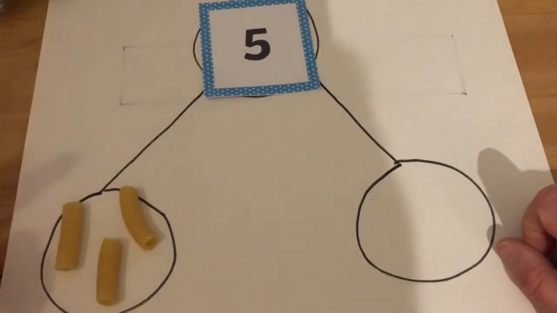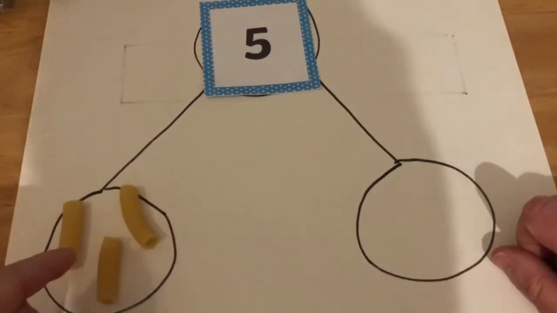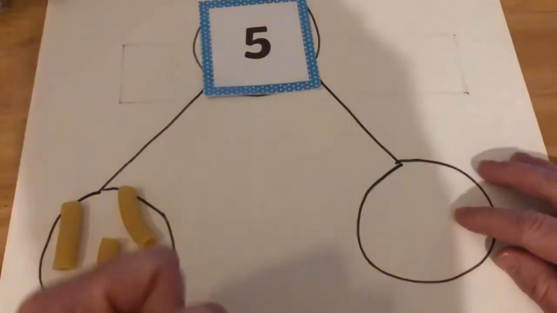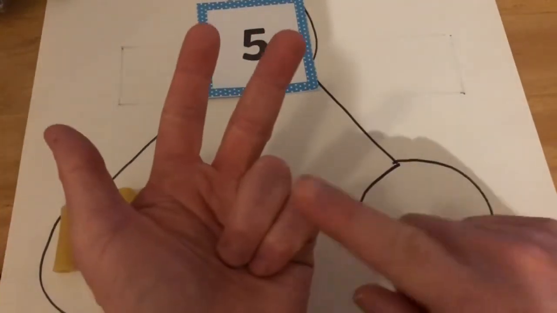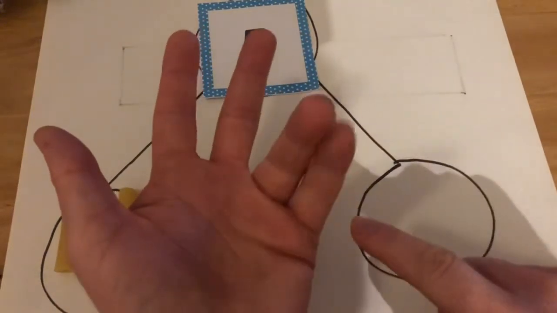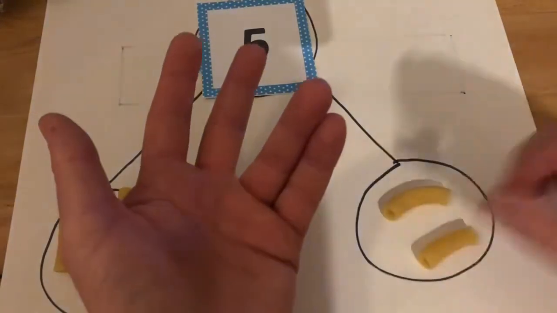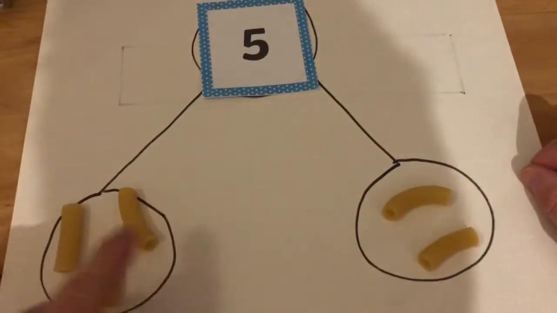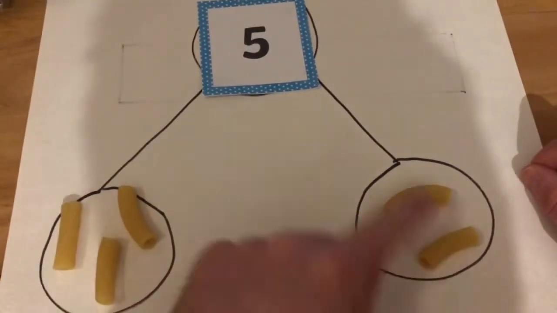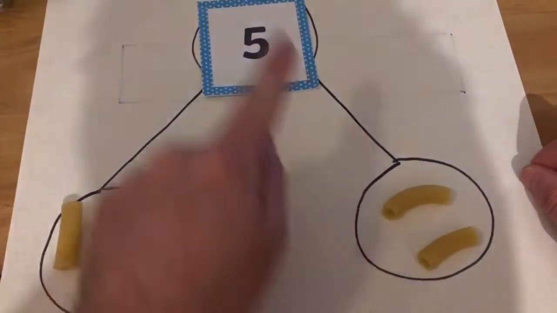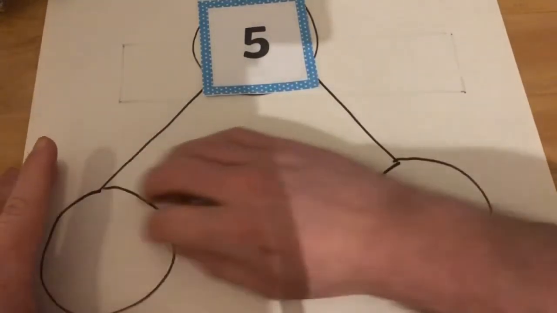Okay, hopefully you paused that video. So we need to make the whole 5. There are 3 in the first part. 3 add 0. That's not equal to 5. So let's check. 1, 2, 3. That's not equal to 5. How many are missing from this side? 2. 1, 2. Let's check it. 3 in this part. 2 in that part. 1, 2, 3, 4, 5. 3 add 2 equals 5. Well done if you got that one. Do not worry if you didn't. Pause the video and have a little practice.